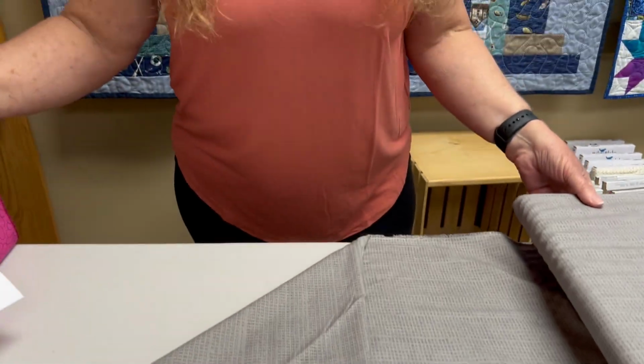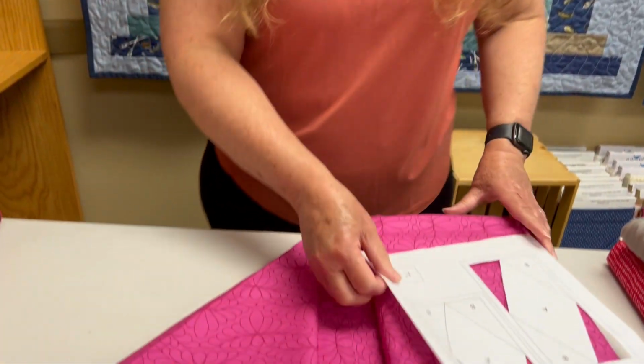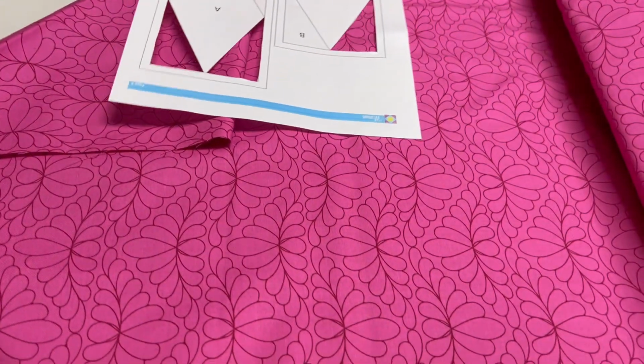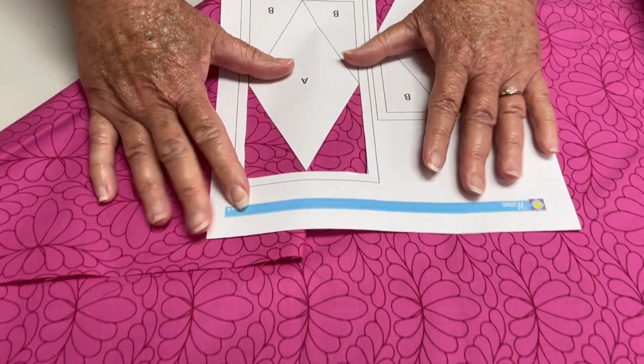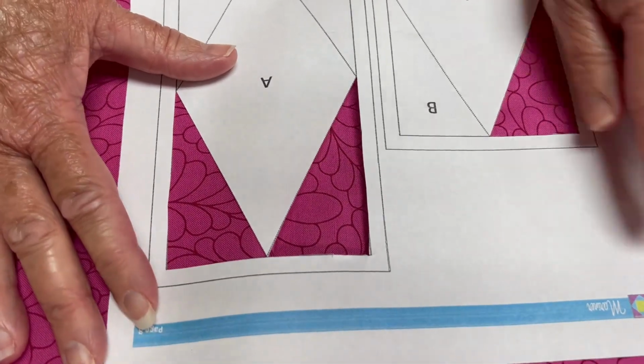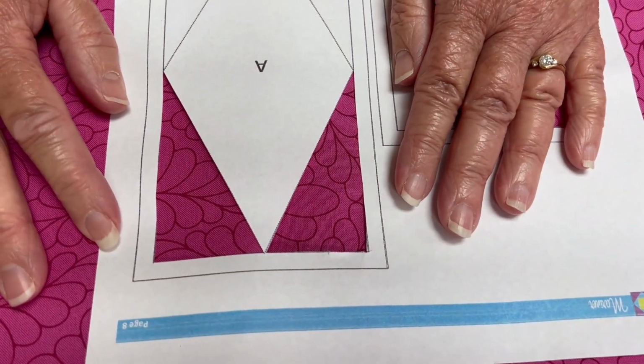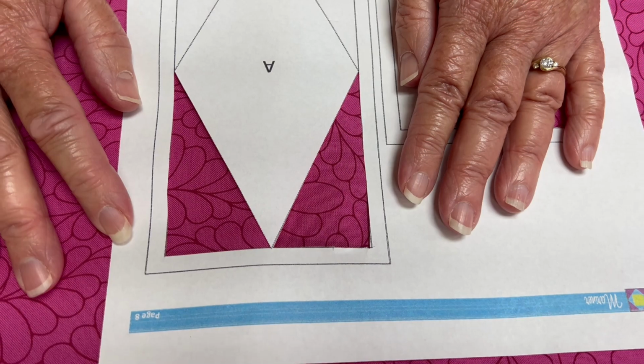So you always want to think about this when you're selecting fabrics. I see a lot of customers in our shop that sometimes shy away from prints like this that have any directional aspect to them, and I think they're missing out on some great fabrics. This beautiful feather, once it's cut up into a block, you really don't see the directionality of that print at all.